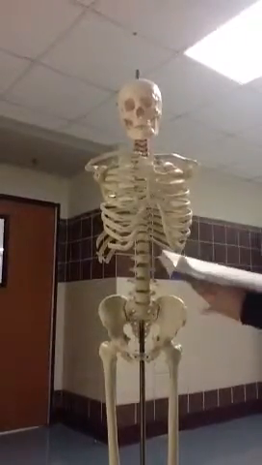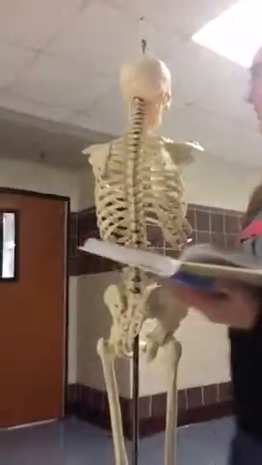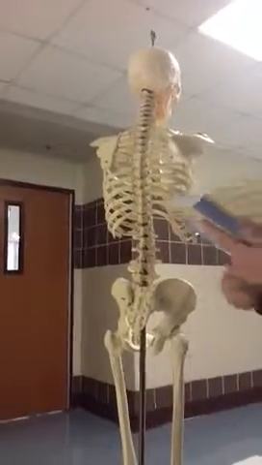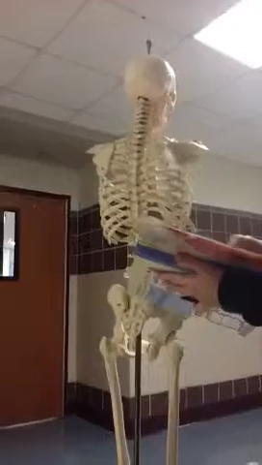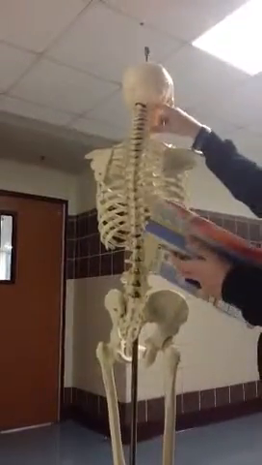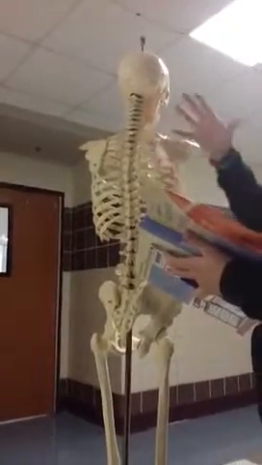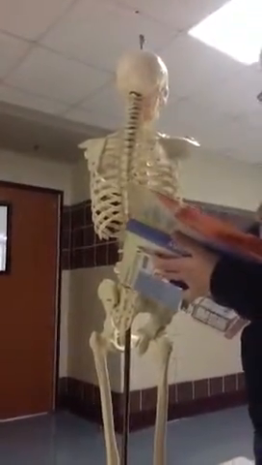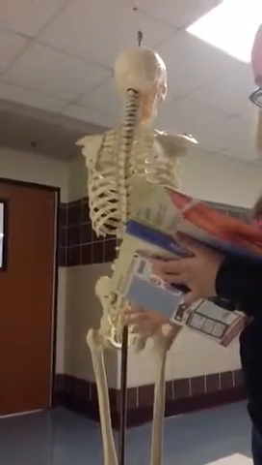Now we're going to go to the spine. Okay, so it goes, you have your cervical, your thoracic, your lumbar, and then your sacrum and your coccyx.